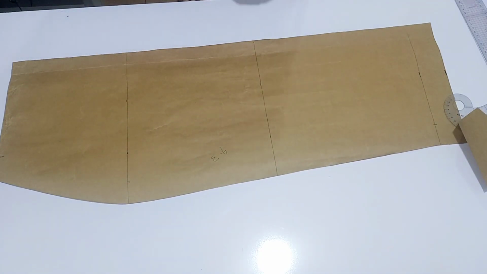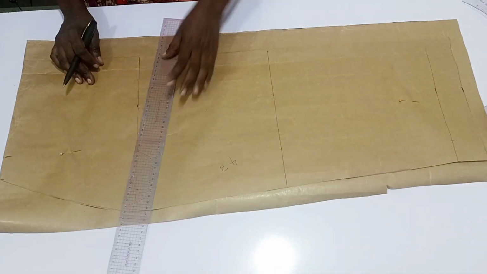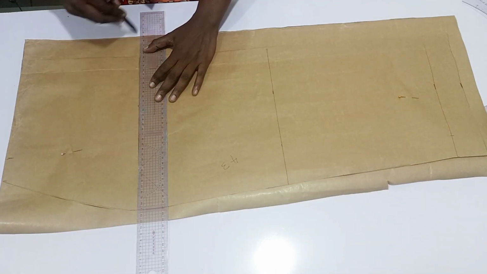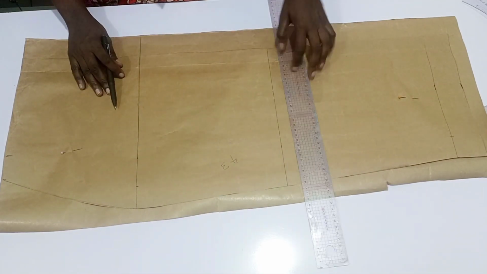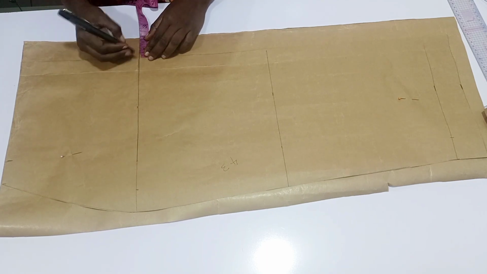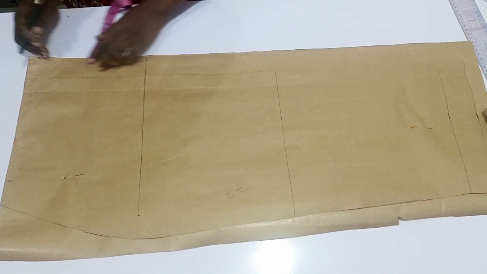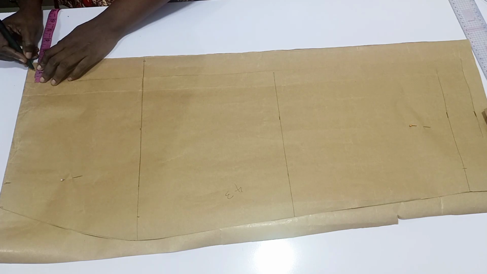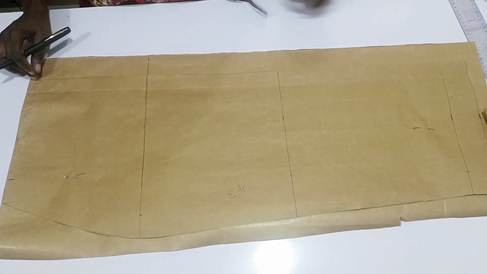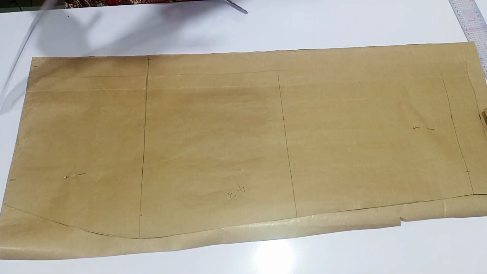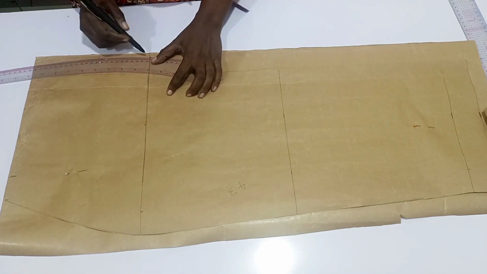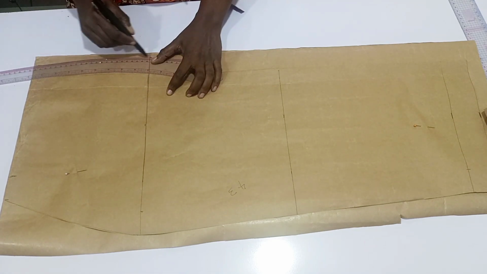Now for the back, I'm going to place the front on another paper for the back. Then I'm extending the hip line, just the hip line. So on that hip, I added 1.5 inch sewing allowance, that's zip allowance. Then I added 1 inch on the waistline. The 1.5 is just to give it a little bit of comfort around the butt area.